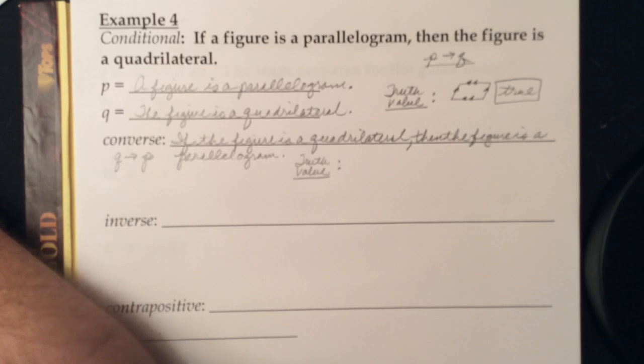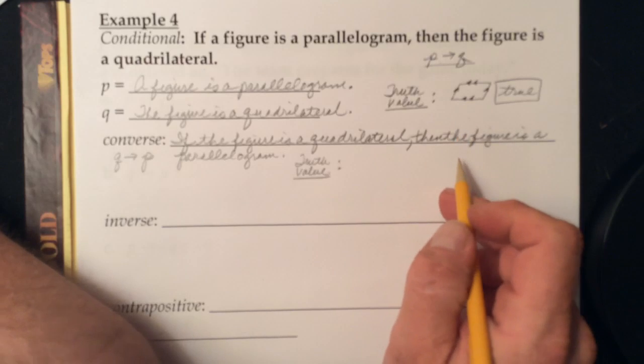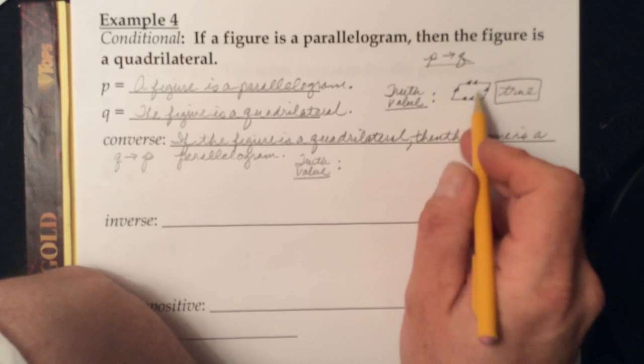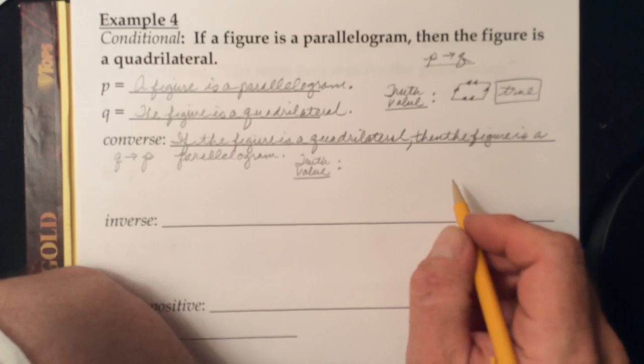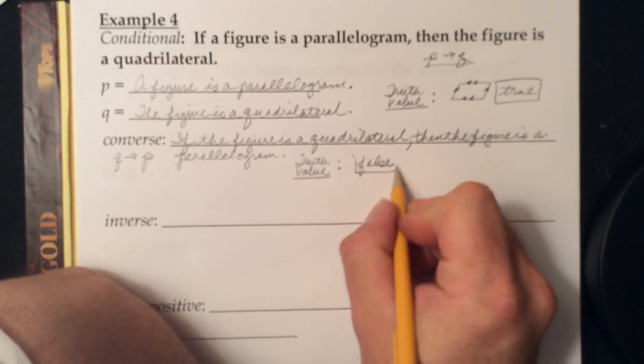If a figure is a quadrilateral, then it must be a parallelogram. So what they're saying is, if we draw just a quadrilateral, it's got to look like this. It's got to have both pairs of opposite sides parallel. Is that true or false? It's false. Can we come up with a counterexample?